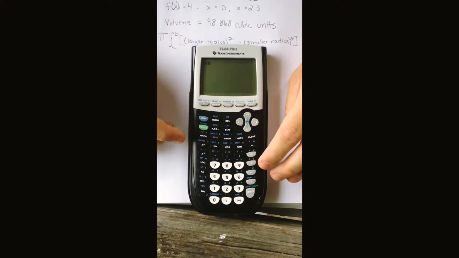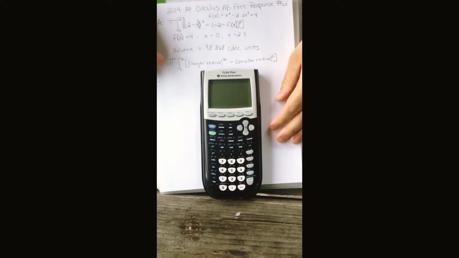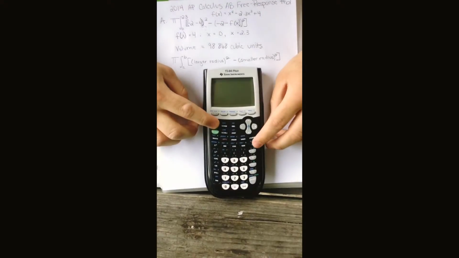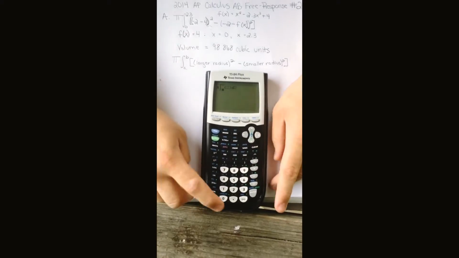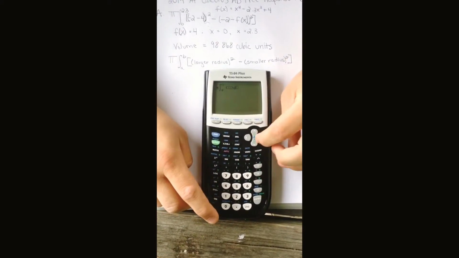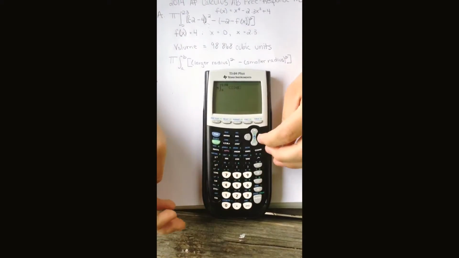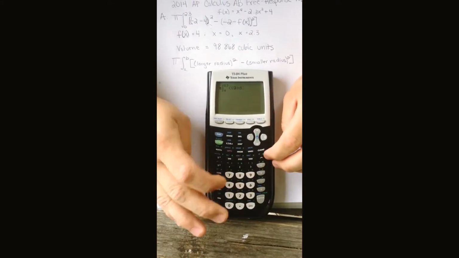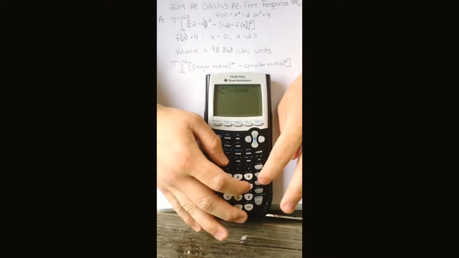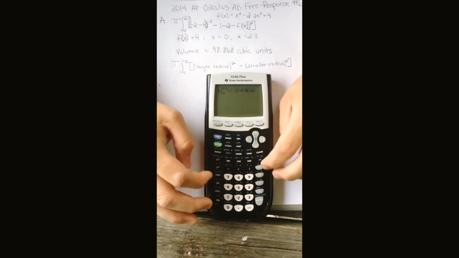Then you redo the equation from up here. You start with pi, then you go to Math 9 for a definite integral, and you go from 0, the lower bound, to 2.3, the upper bound. You start with the larger radius, which is -2 minus 4, and that term is squared.